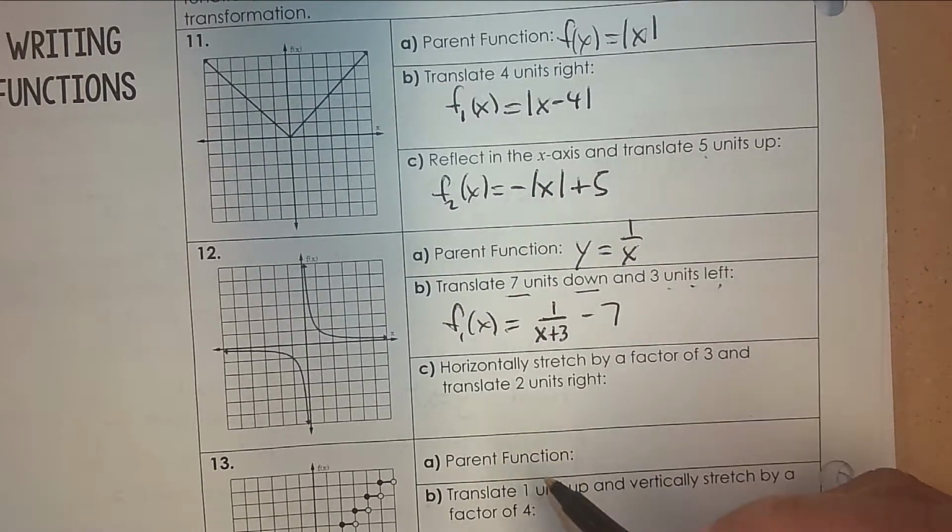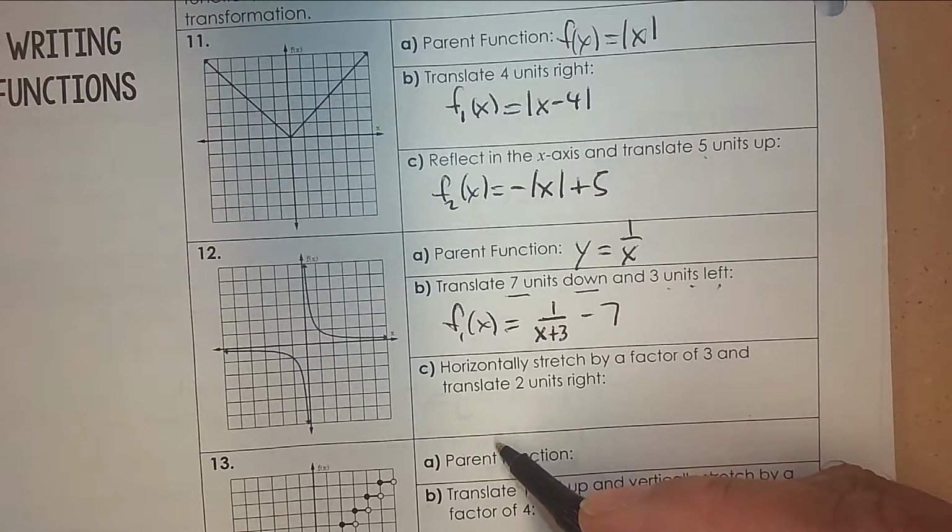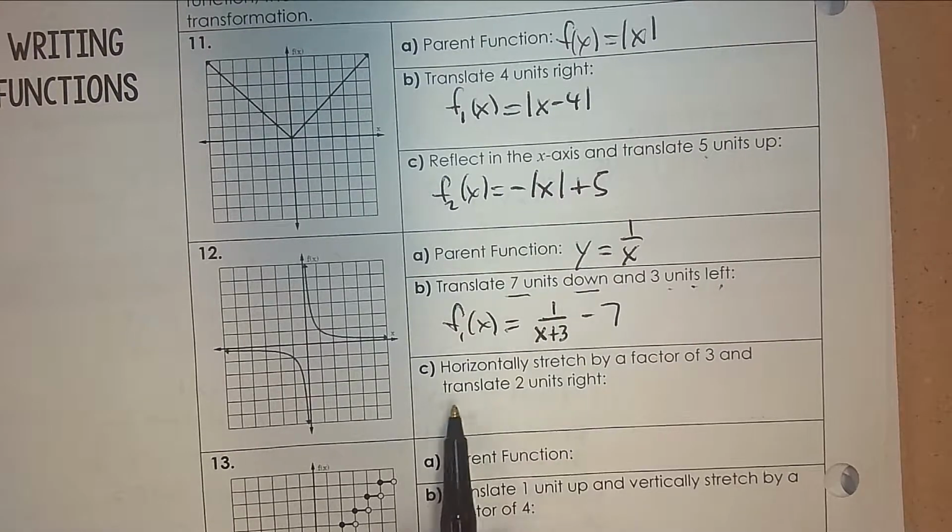Oh, there's a C right here. Like everyone. Anyways. How do I do this?